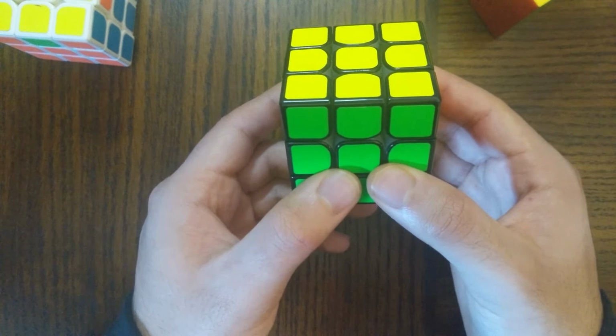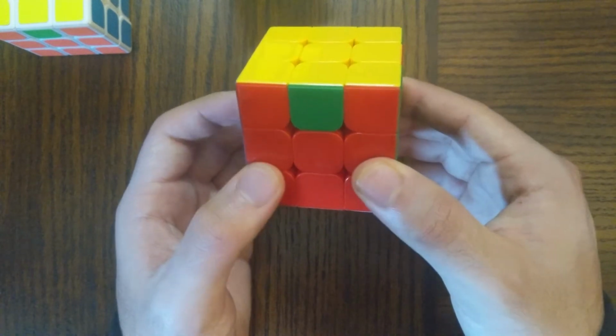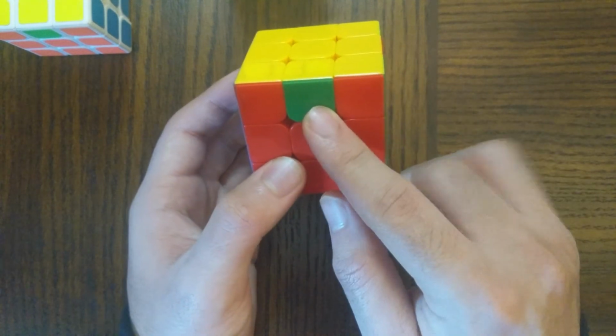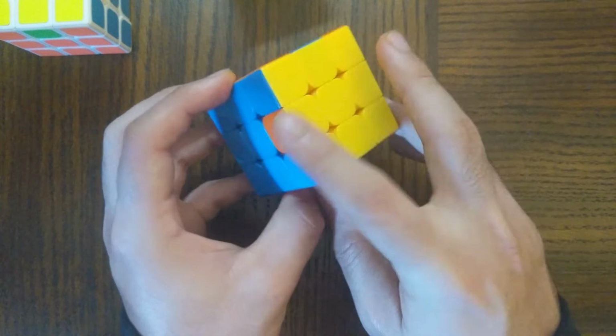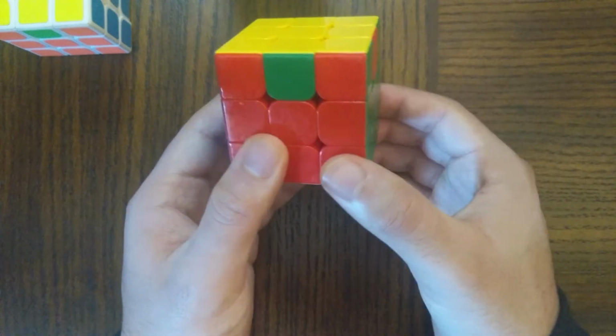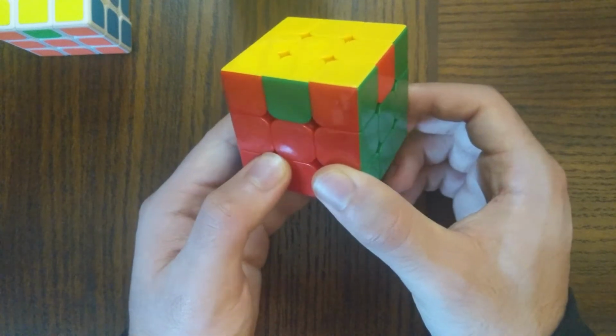Now let's learn how to solve the second case. So for this, first we need to set it up so that we're swapping the edge piece facing us with the edge piece on the right. And then these two would also be swapped. There's an algorithm for this too, and its name is Perm. Here's how you do it.